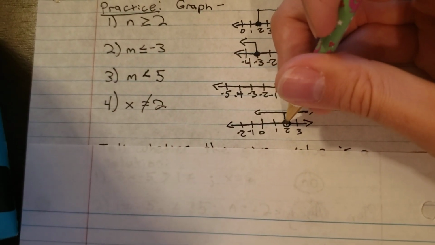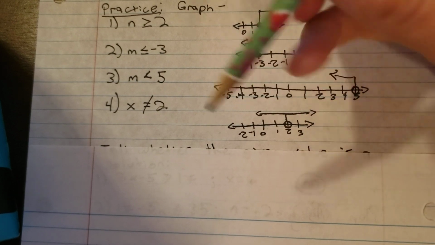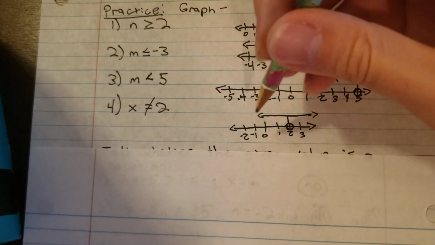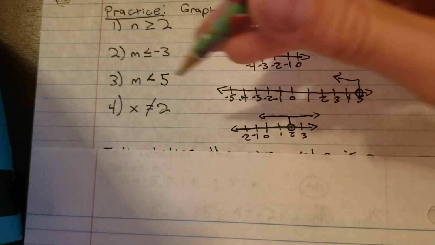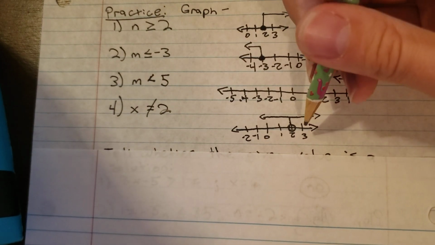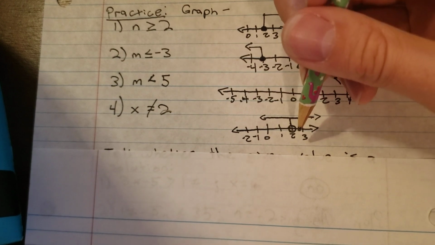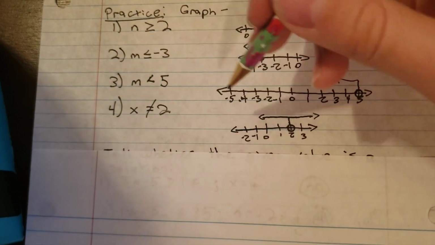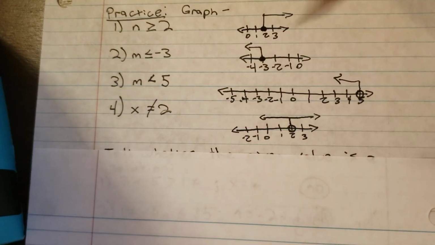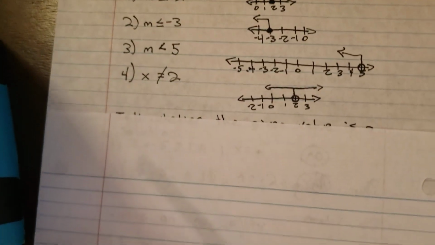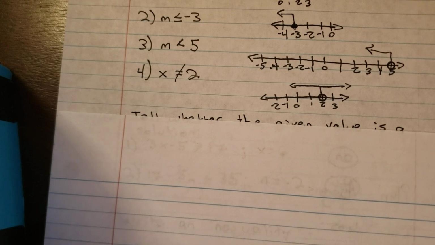At where 2 is, I'm going to draw that open circle because it's not equal to it. And then I'm going to have lines going either direction because x could be 1, 3, a billion, -1 billion. It could be all numbers except for 2. Okay? Hope that makes sense.